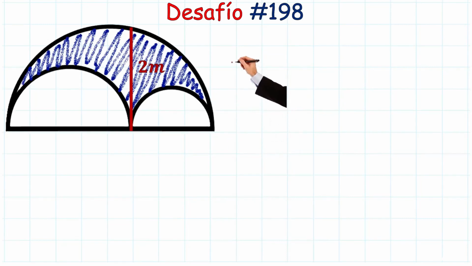Hello friends, but just look at what a beautiful exercise we have here. We have a figure and we must find the shaded area. It simply gives us this distance, which is 2 meters. As always, you can solve it in your notebook and leave me your answer in the comments. Now let's move to the exercise.